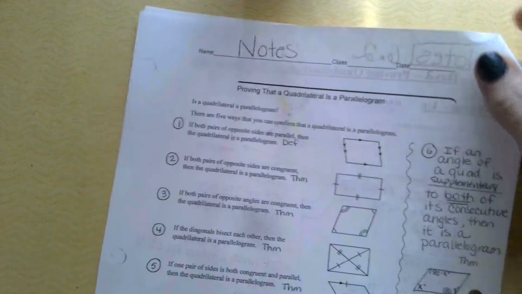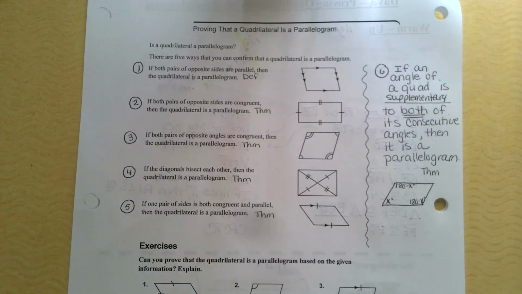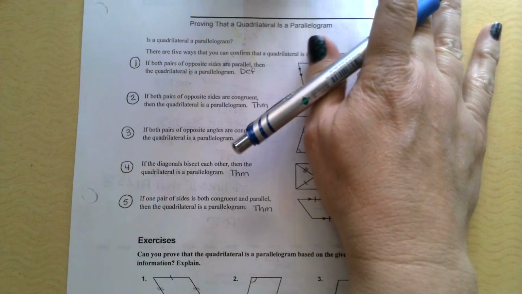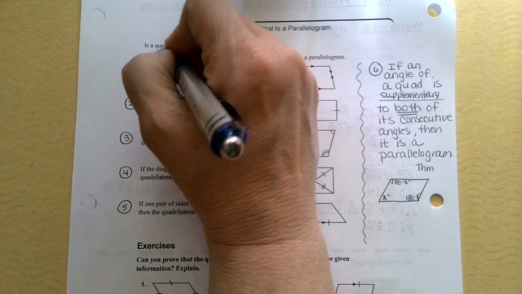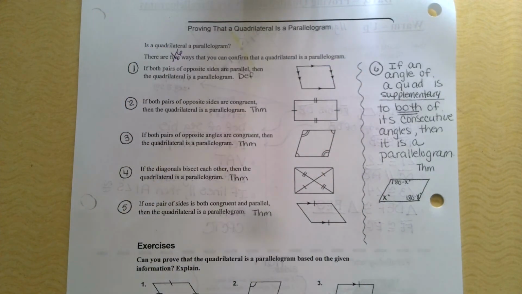Okay, go ahead and turn your page. Depending on what book you use, there are 5 or 6 ways. There are technically 6 different ways to prove that a figure is a parallelogram. So is the quadrilateral a parallelogram? There are 6 ways that you can confirm a quadrilateral is a parallelogram.